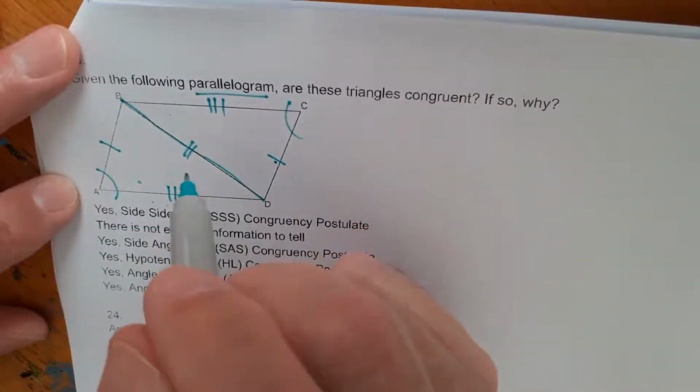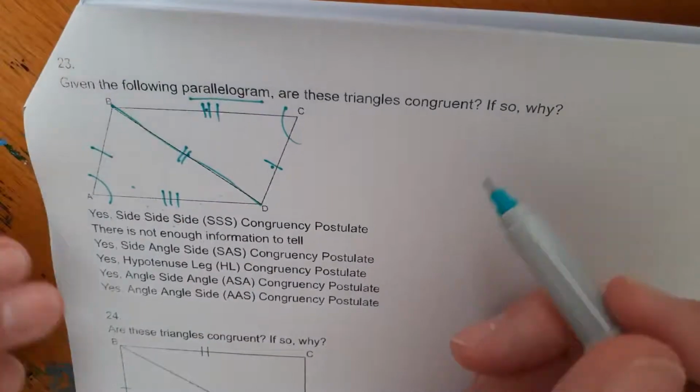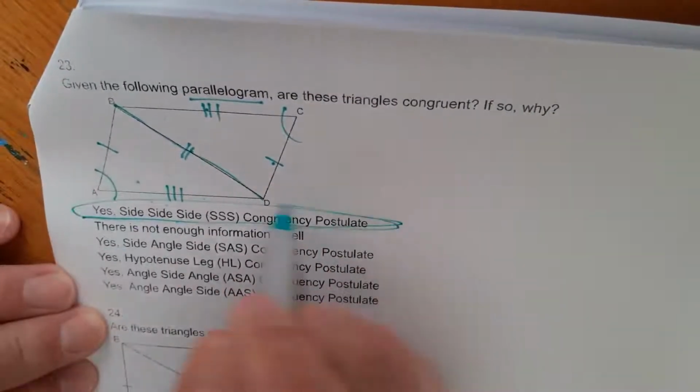So what do we have? We have side, side, side. We can prove that these are congruent through the side, side, side congruency postulate.